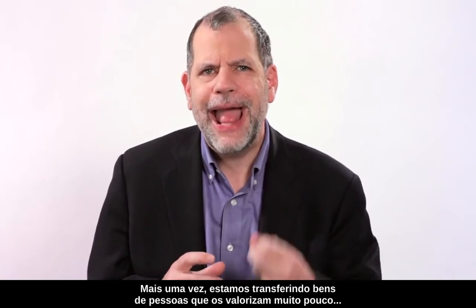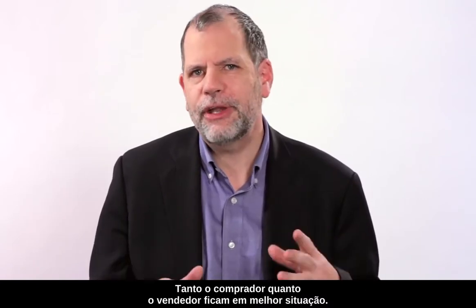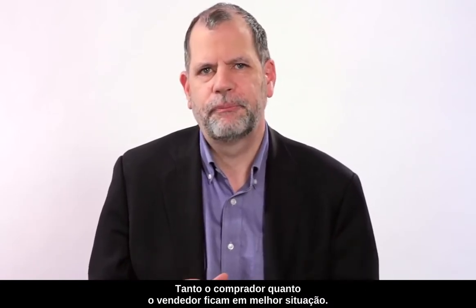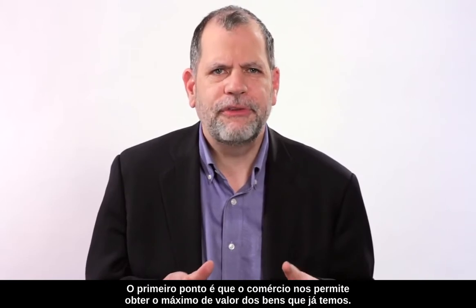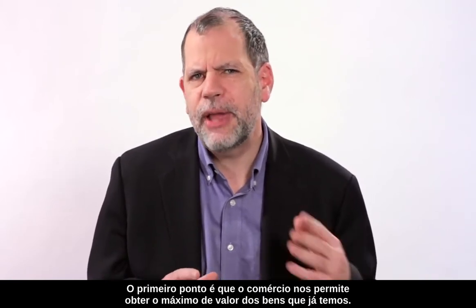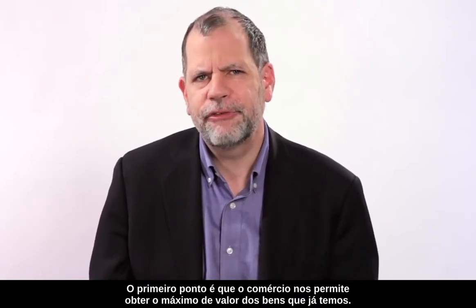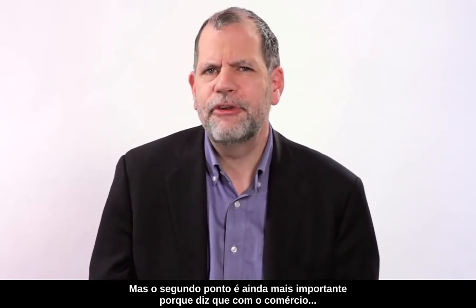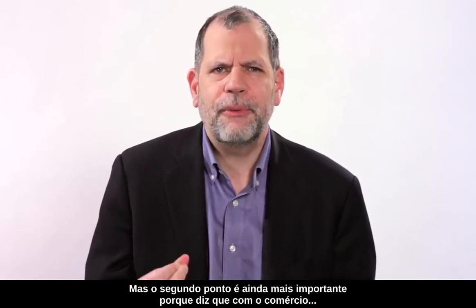Again, we're transferring goods from people who value them a low amount to people who value them highly, thereby creating a net gain. Both the buyer and the seller are made better off. The first point says that trade allows us to get the most value out of the goods that we already have. But the second point is even more important because it says that with trade we can create entirely new goods, goods that without trade would simply be impossible.